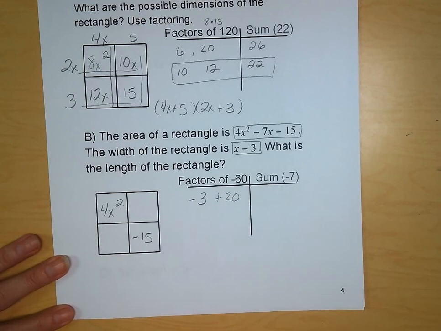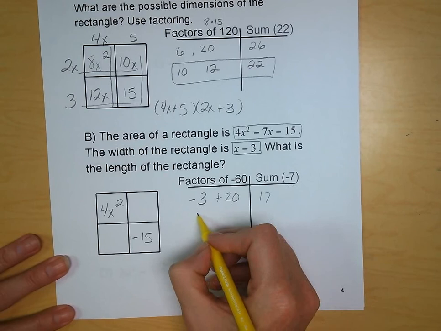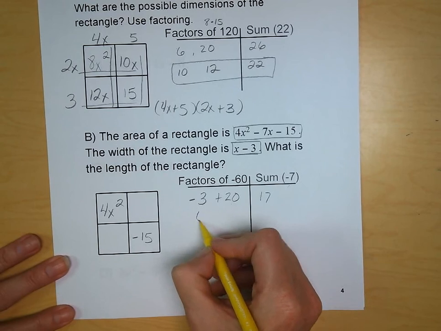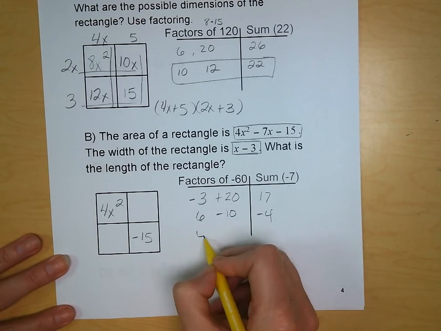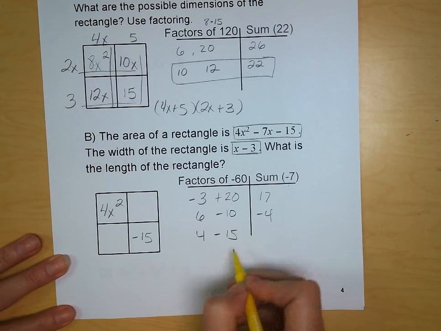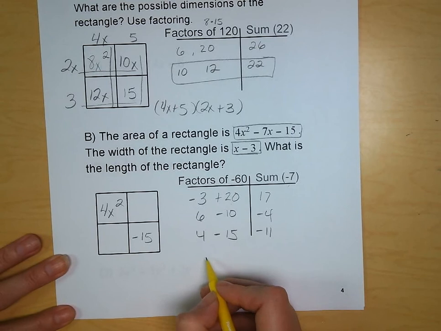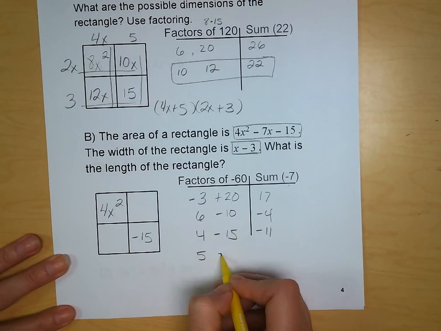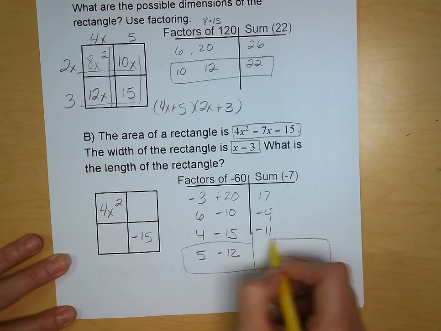That gives us a sum of 17, though, so that doesn't work. We could go 6 and negative 10. That sum is negative 4. How about 4 and negative 15? Well, that gives us negative 5. Oh, I got it. 5 and negative 12. And that gives us a sum of negative 7.